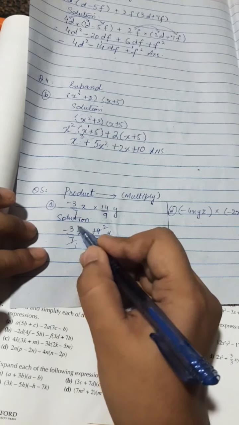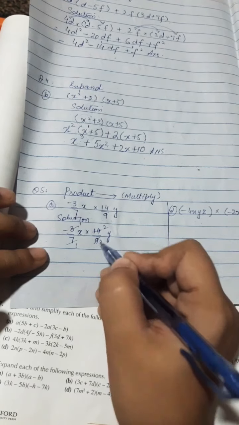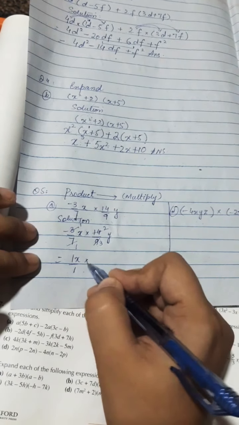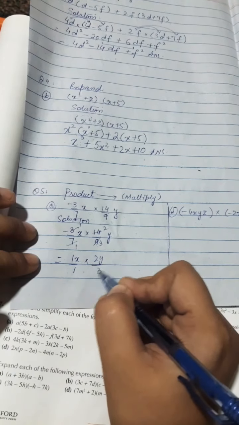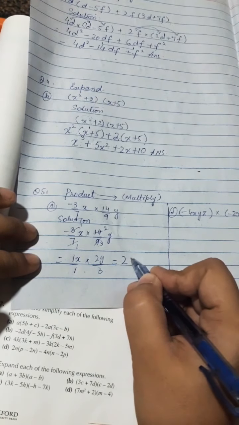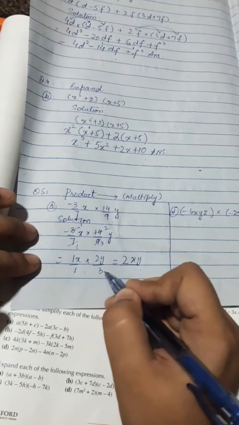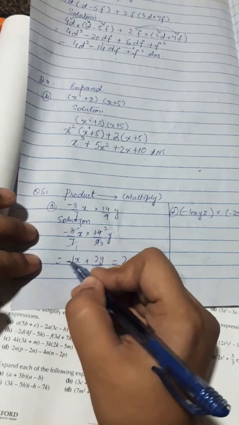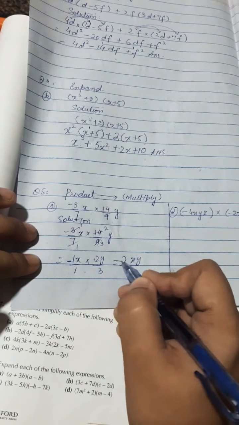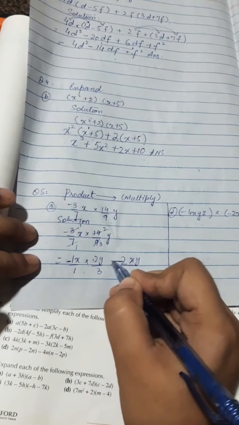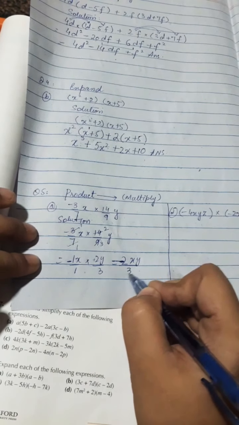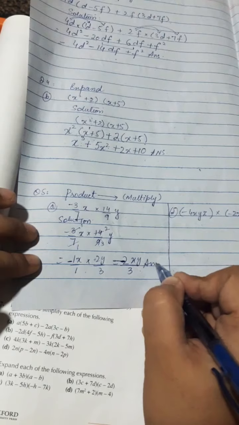3 ones are 3 and 3 3s are 9. So this will become 1x upon 1 multiplied by 2y upon 3, and the final answer will be 1 2s are 2, xy upon 3, and this is a minus sign also, so minus sign multiplied with this plus sign will give you the minus sign. Okay, this is a minus sign upon 3. So this is your answer.